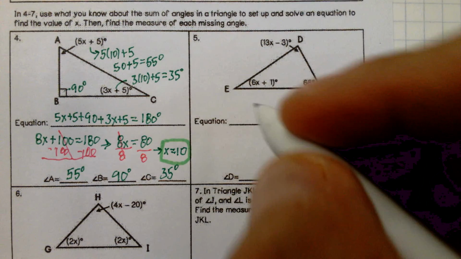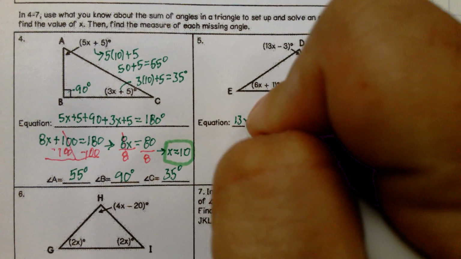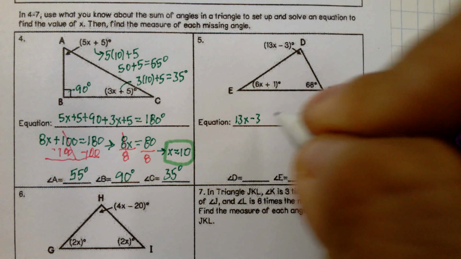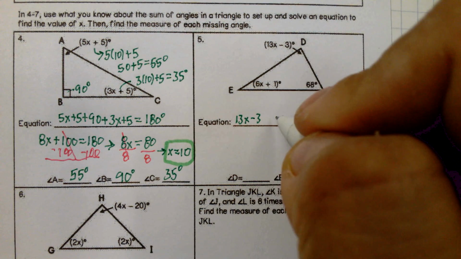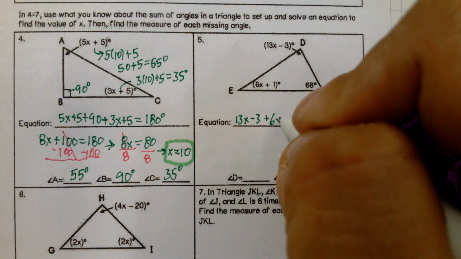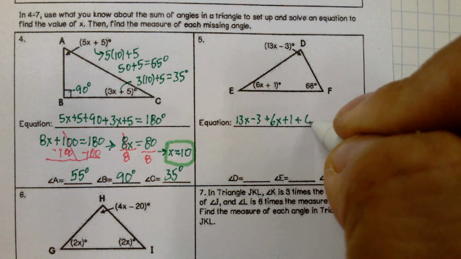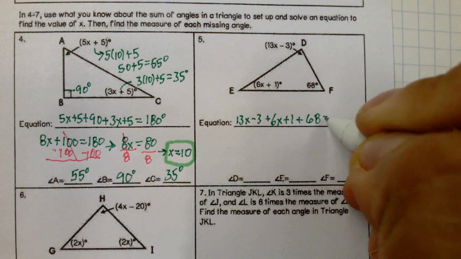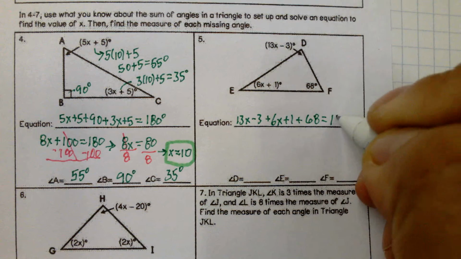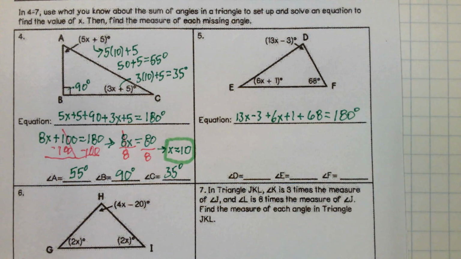Let's add angle D, 13x minus 3, and then angle E, so 6x plus 1, plus angle F, which is 68, and that equals 180. Okay. Any questions?